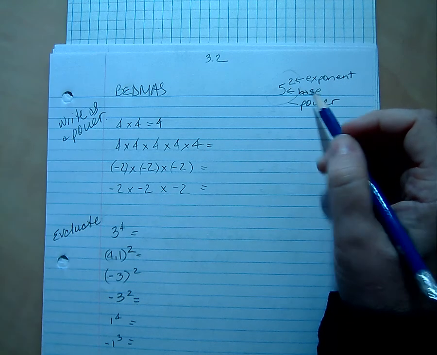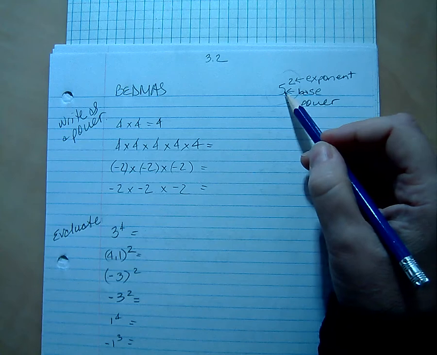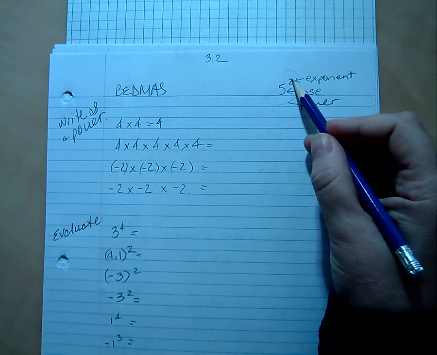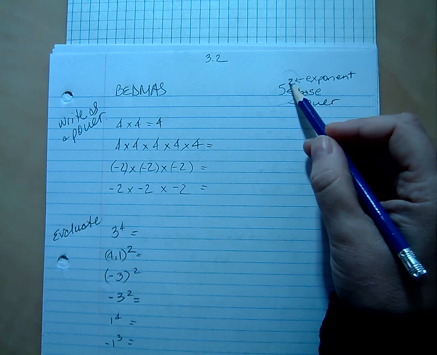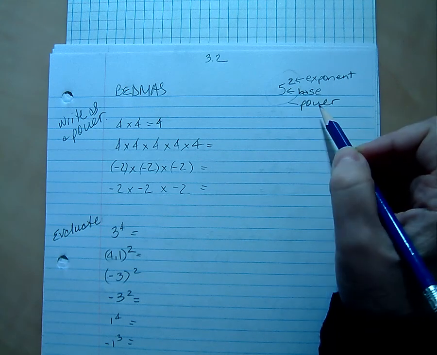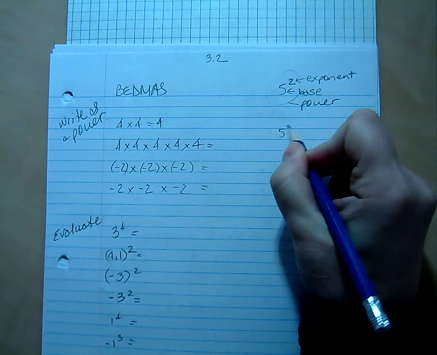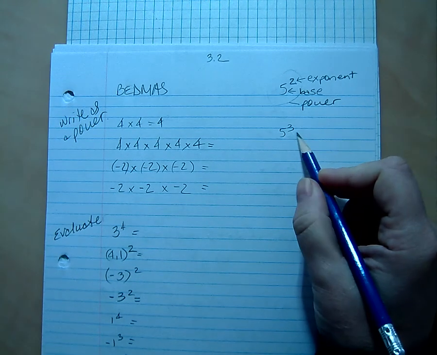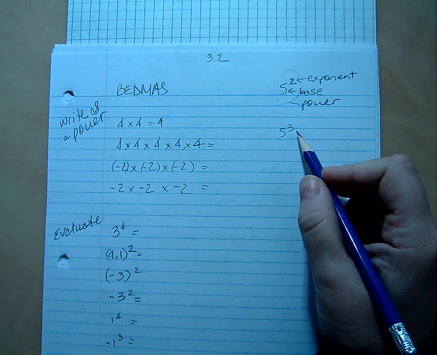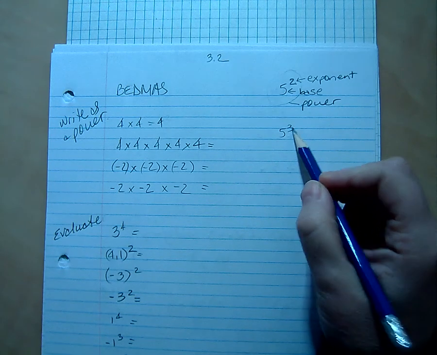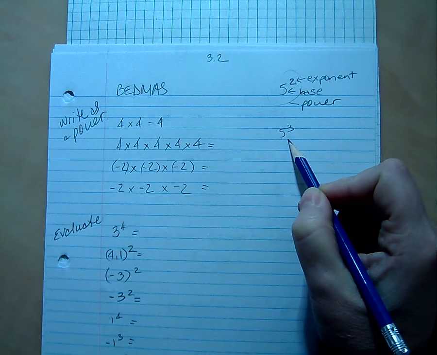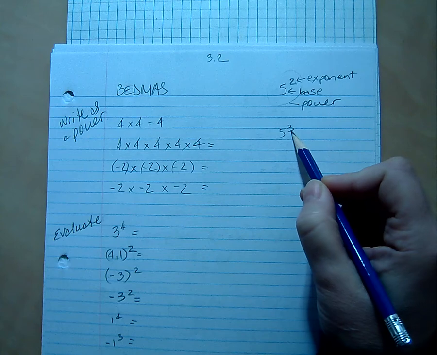There's another way of saying it when it's a 2. You can say 5 squared, because squares are two-dimensional. When it's 3 dimensions, we say cubed, because we know cubes have 3 dimensions: length, width, and depth. But anyway, this is an exponent, this is a base, and the whole thing is a power. And again, we read it as 5 to the power of 3.